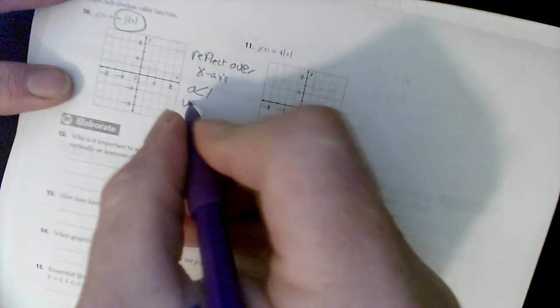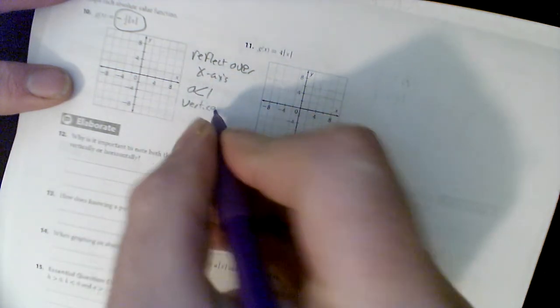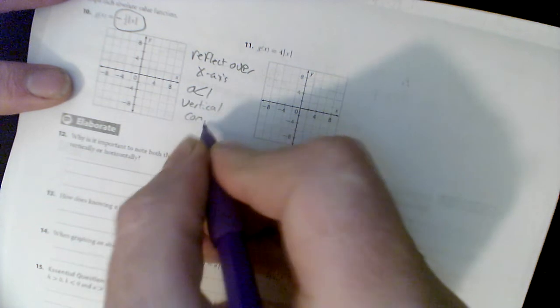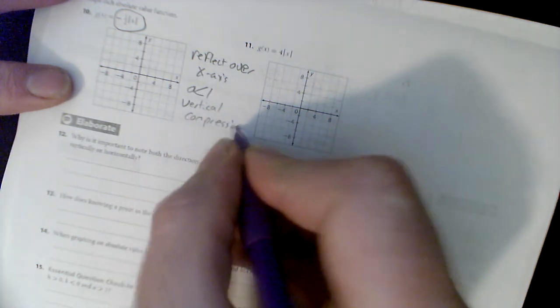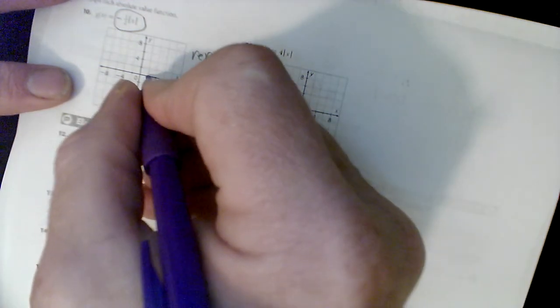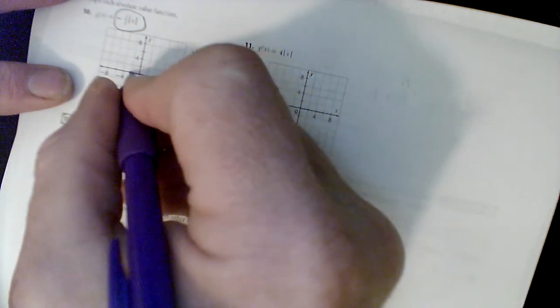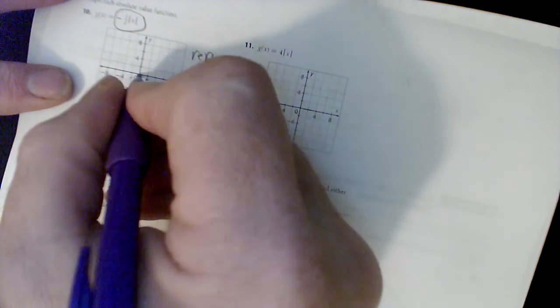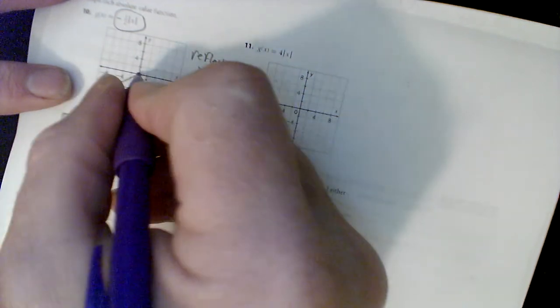A is less than 1, so it's called a vertical compression. So A is 1/2, right? A equals negative 1/2. So that means the very first time I move over 1, I only go down 1/2, right? Instead of going down a full 1, which gets me a little bit fatter than what you're used to.